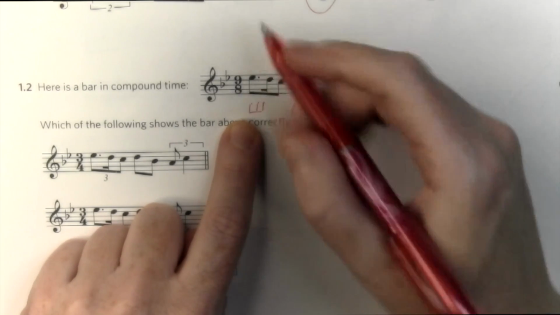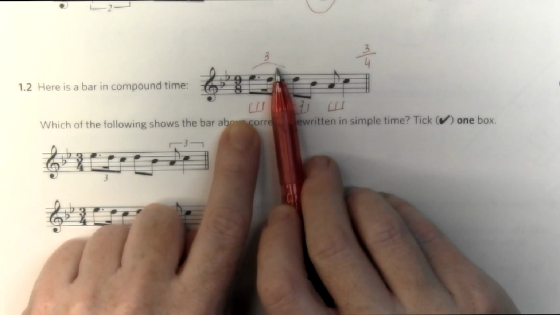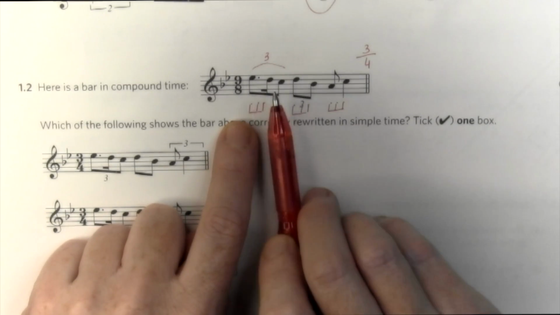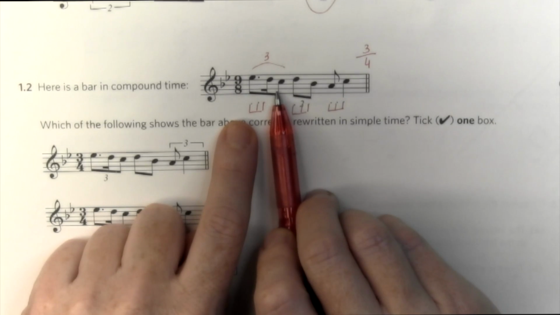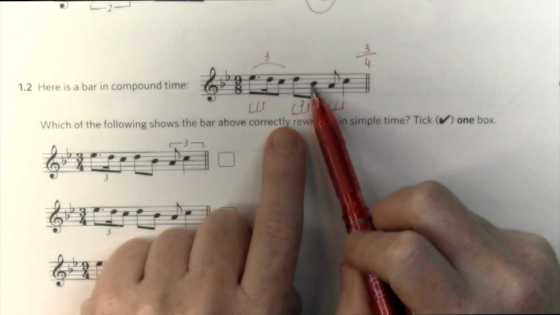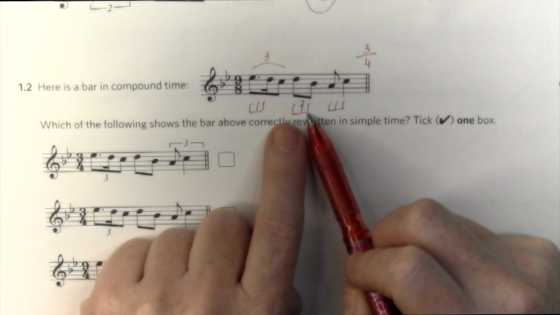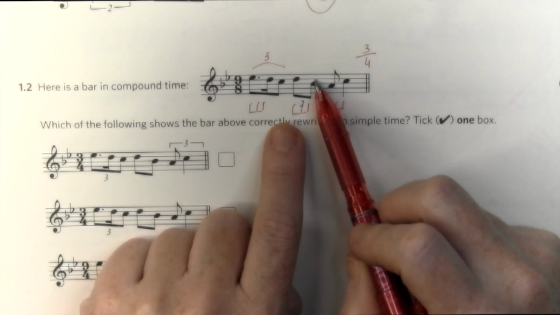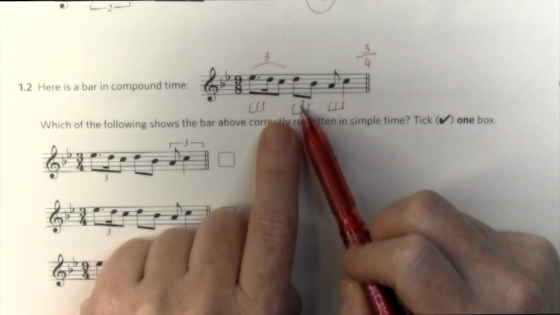So what do we do? We add a triplet sign, because the triplet means that 3 people can go to the fair with 2 tickets. A duplet is necessary in compound time because we have 3 spaces to cover and we only have 2 quavers. So we would be missing 1 quaver if we didn't use a duplet sign.